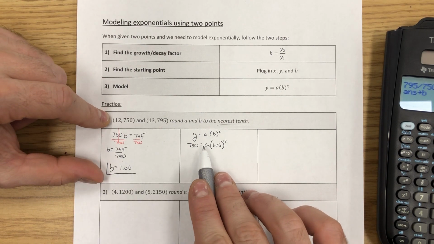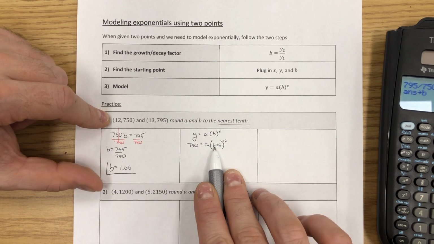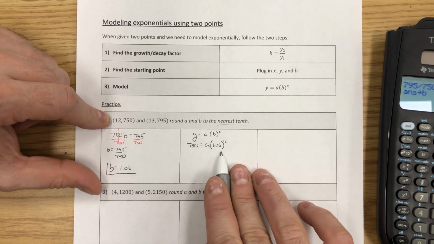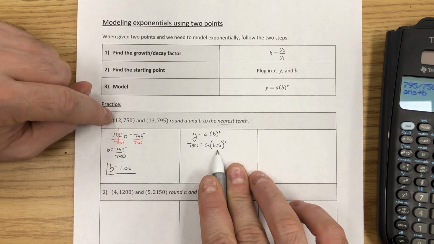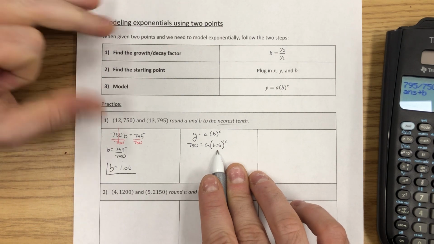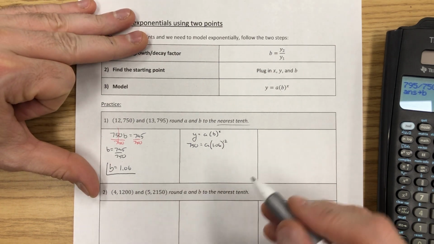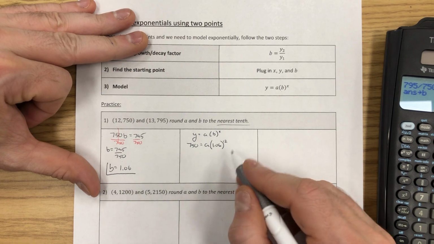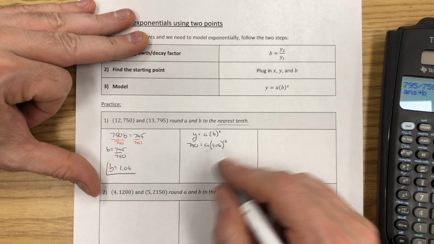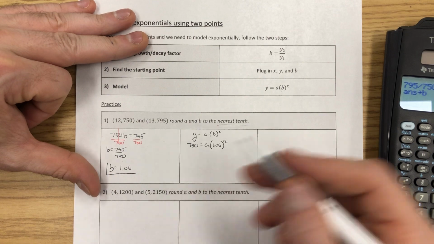That's really saying our starting point times 1.06 times 1.06, all the way to the 12th time. To find our starting point, we're going to undo all of those. I'm going to divide by 1.06 12 times.